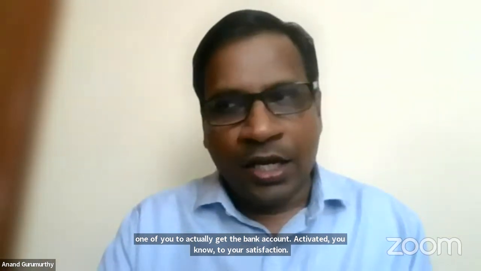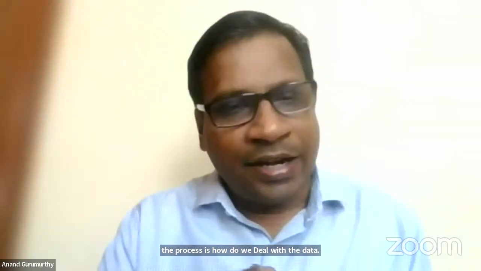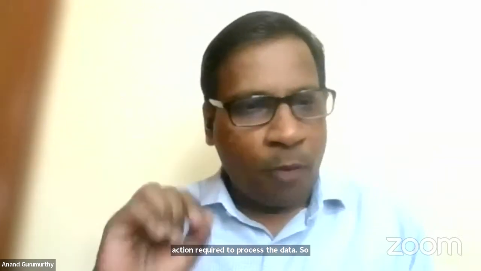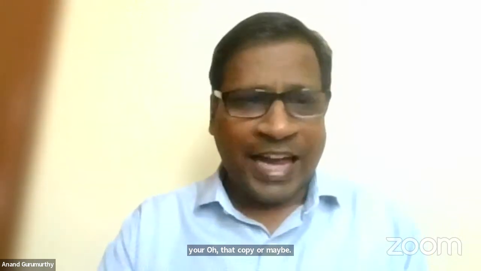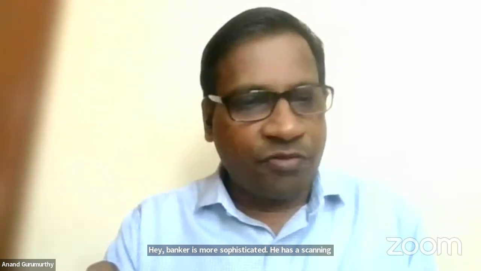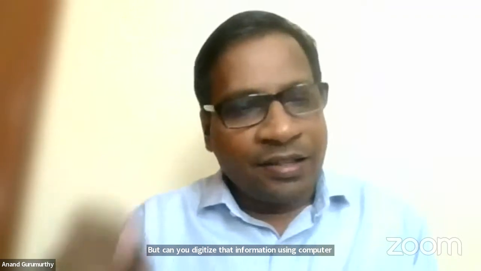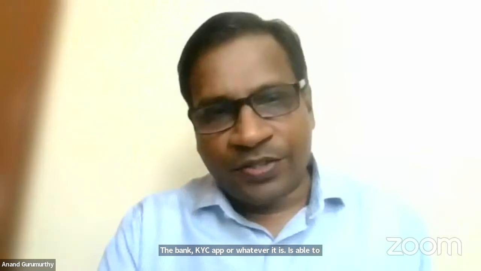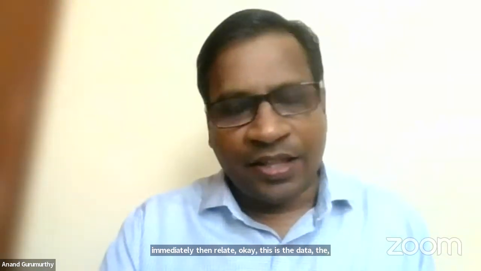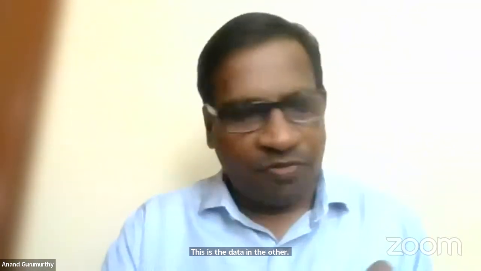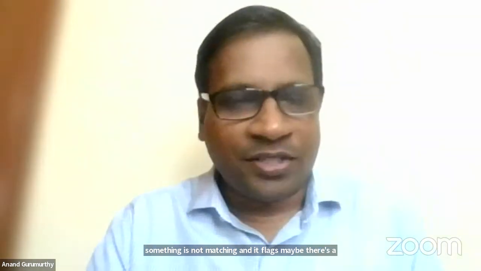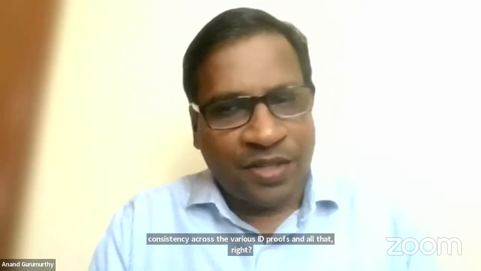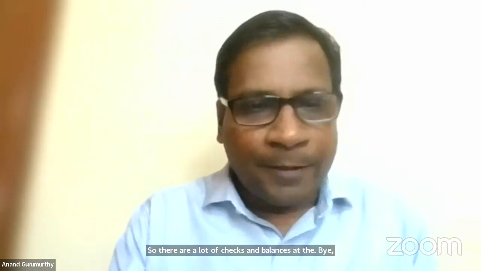The other part of the process is how do we deal with the data, the capture of the data, and maybe take out the human action required to process the data. So when you give your Aadhaar copy, or maybe the banker is more sophisticated and has a scanning machine, he takes a scan of your Aadhaar card. But can you digitize that information using computer vision and pick up that data, and the application he is working with, the bank KYC app or whatever it is, is able to immediately relate: this is the data the consumer keyed in the application, this is the data in the Aadhaar, so it's all matching, or something is not matching and it flags, maybe a first name, last name mismatch. There are challenges with maintaining names and consistency across the various ID proofs, so there are a lot of checks and balances that the bank has to do. So we are now talking about, can I introduce a computer vision aspect?